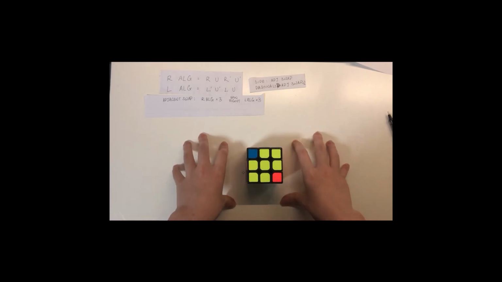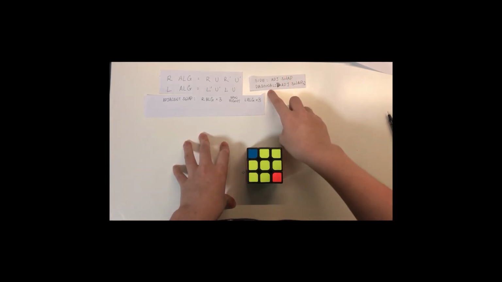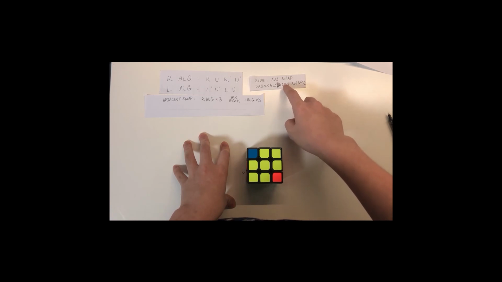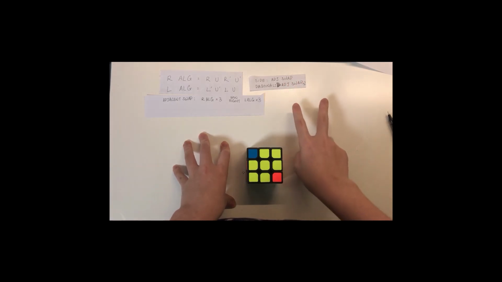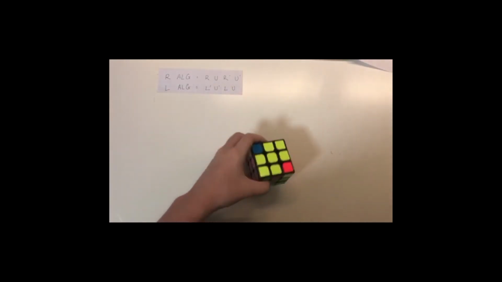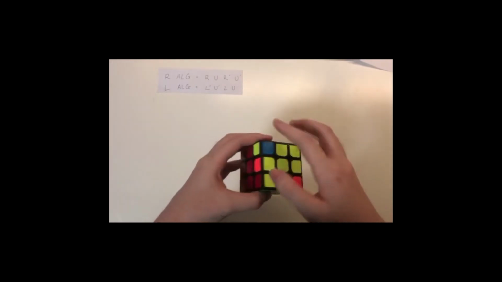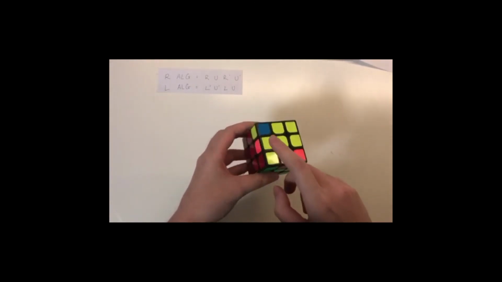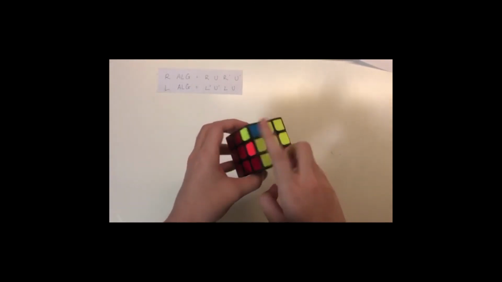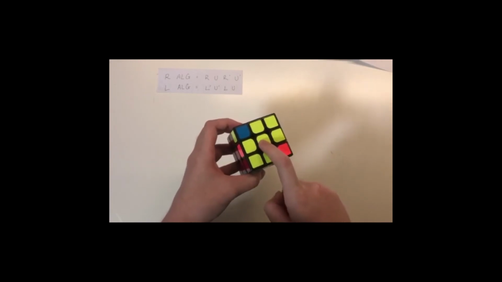So in other words, in order to solve a diagonal, we need to do the adjacent swap twice. Now, after we make all the edges in their right position, we need to make all the yellow edges face the yellow center.